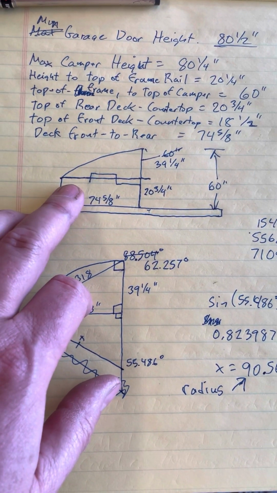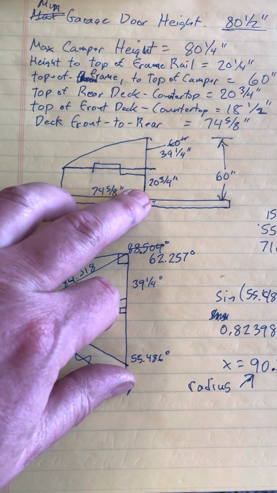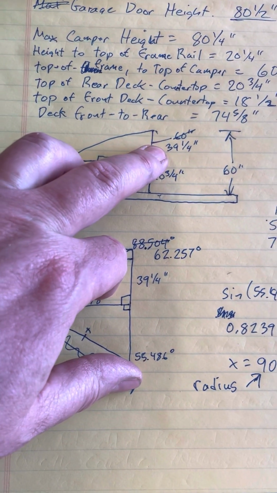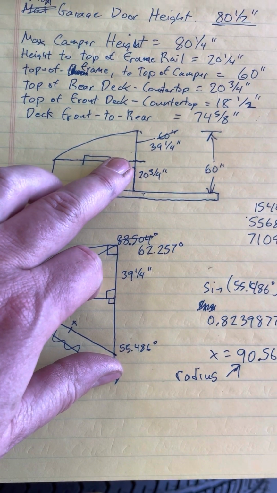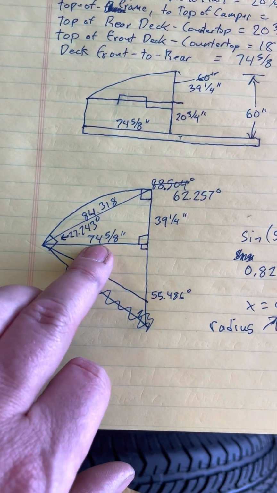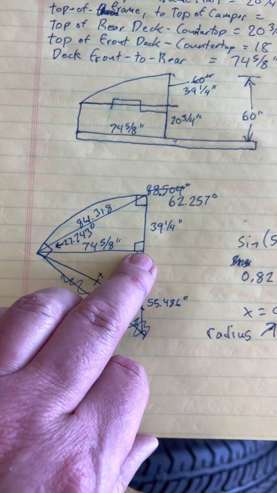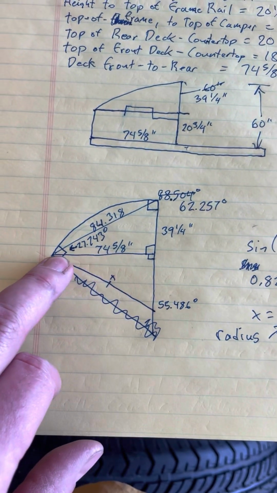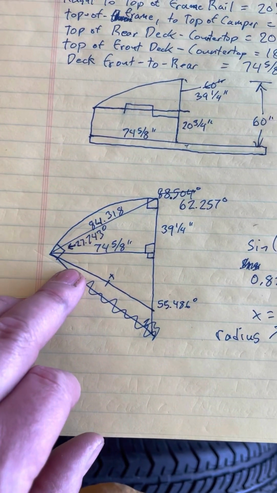So if we do some math, 60 inches minus the 20.75 gives us 39.25, if I did that right. So now we got our triangle measurements. We got 39.25 up from our center point here, 74 5/8 out to the edge of the back of the camper there.